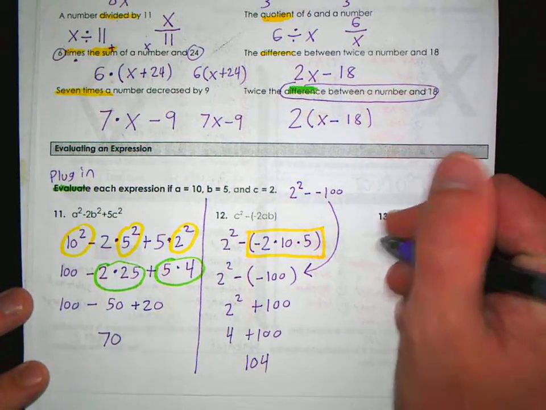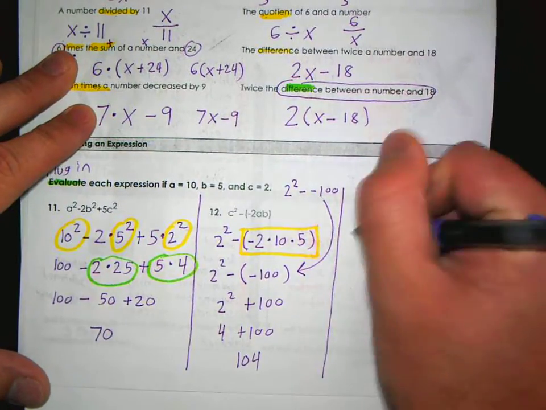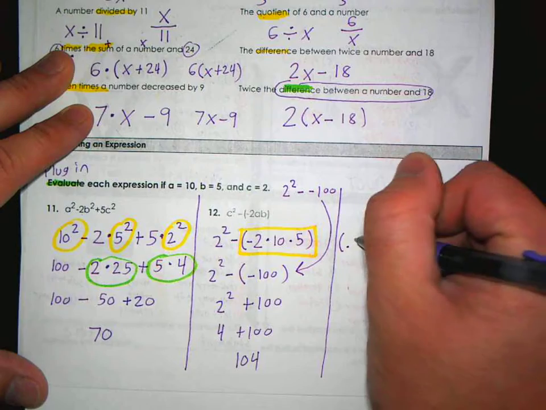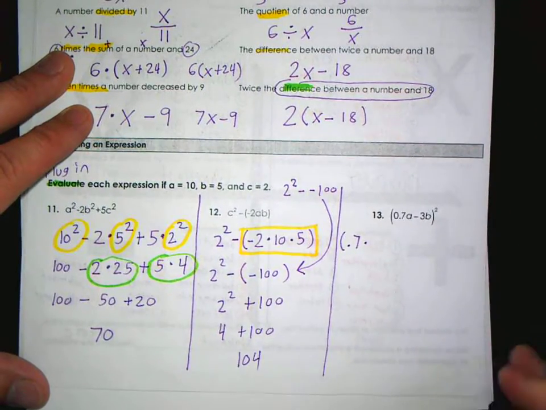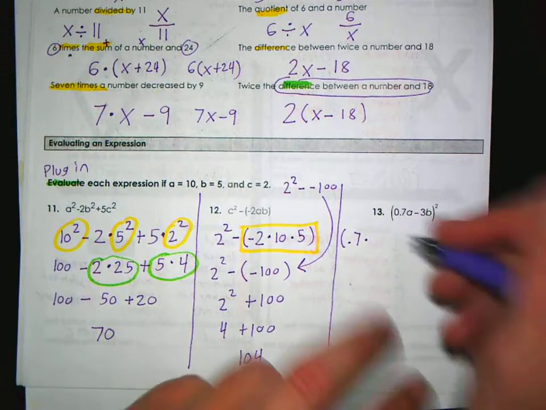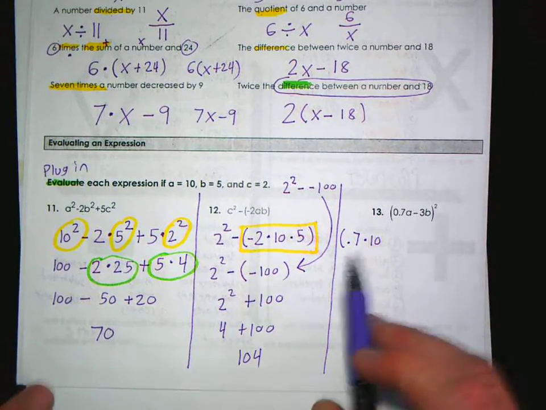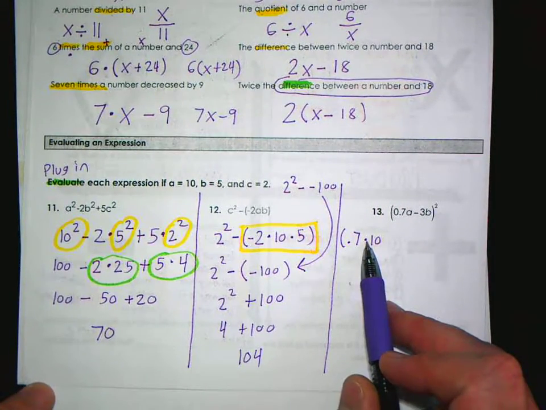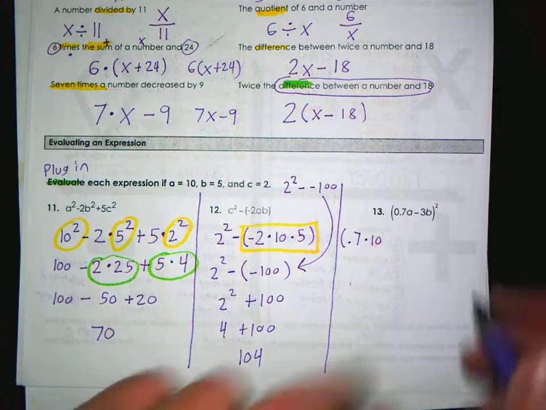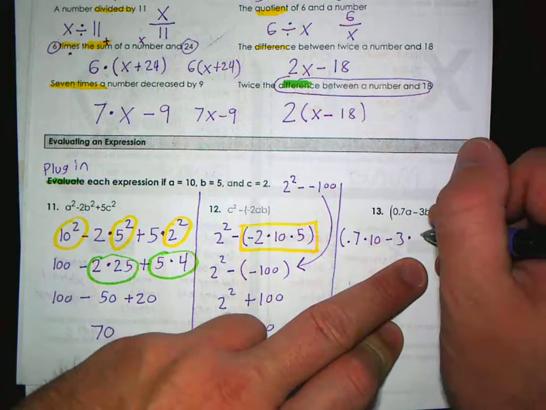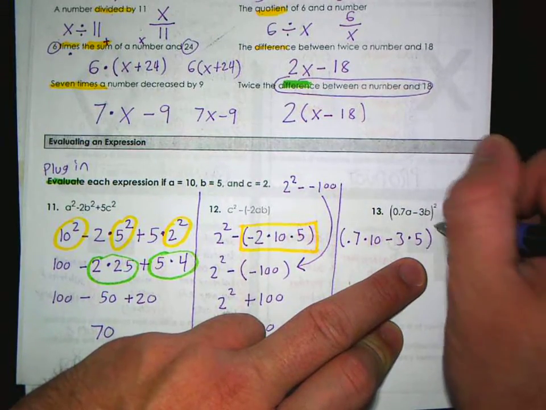0.7. Oh, I need that parenthesis. Parenthesis 0.7 times A, which is 10. Be careful, like decimal place down here and multiplication up here, it gets confusing. And then minus 3 times B, which is 5. We're going to square it.